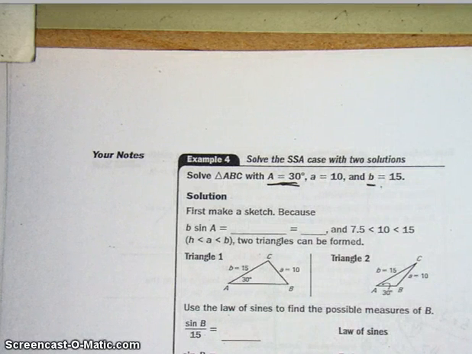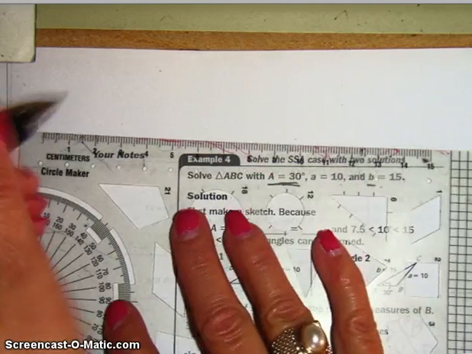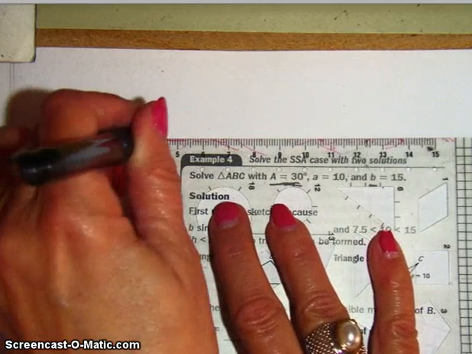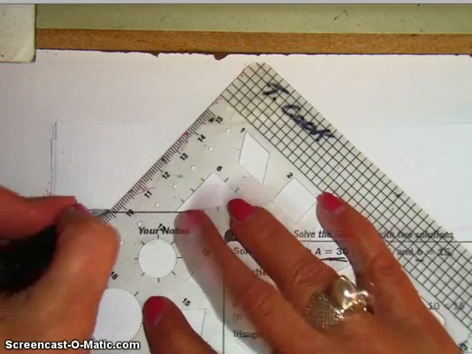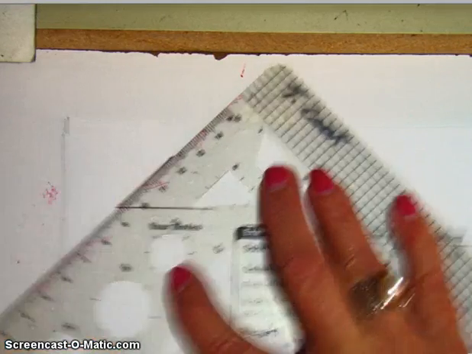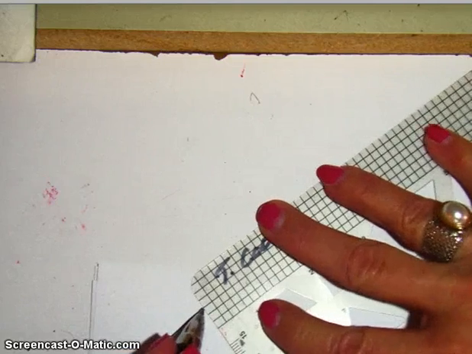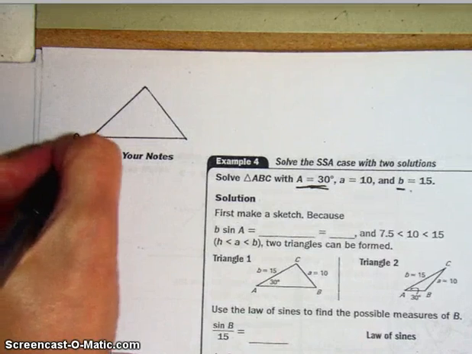All right, so let's draw this. We don't know exactly what it looks like. We know angle A is about 30 degrees. Okay, so we're going to put angle A here.